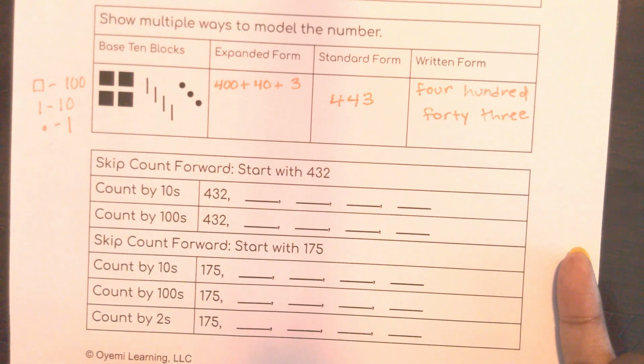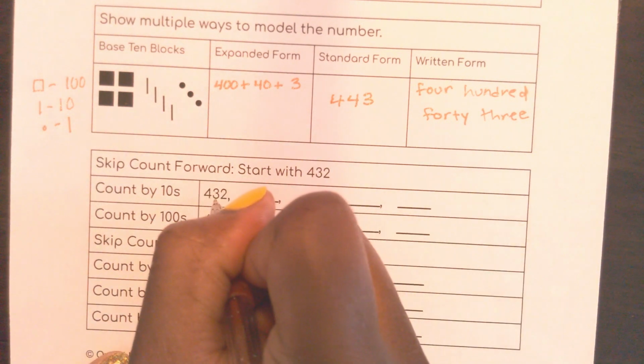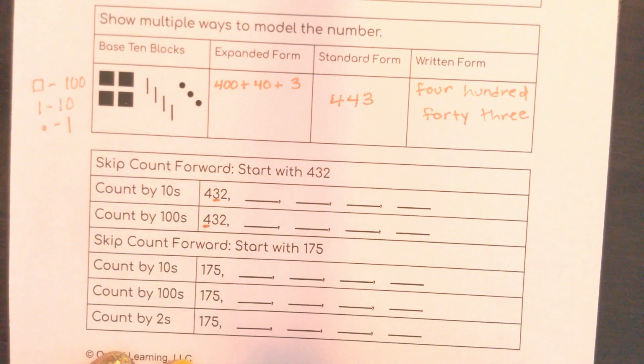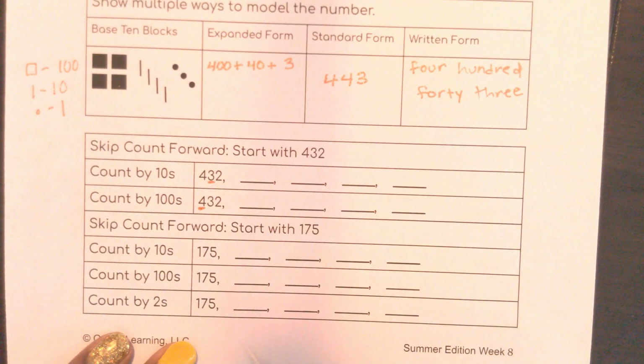So here, this is going to be very easy for us because we're counting by tens here and we're counting by hundreds. Then here, we're going to count by tens, hundreds, and we're actually going to count by 2, which is going to change a couple of place values for us.